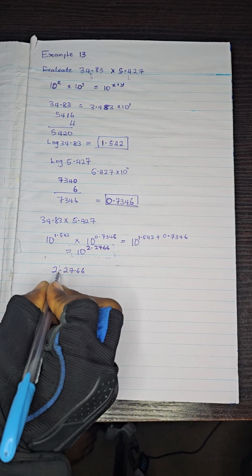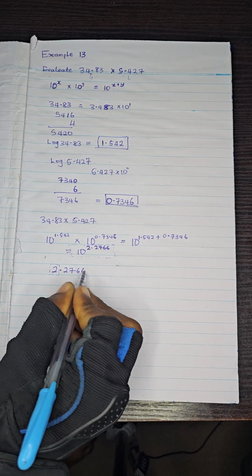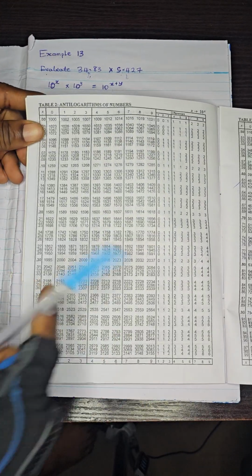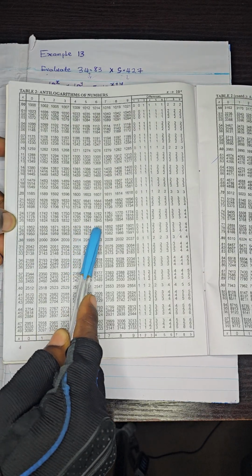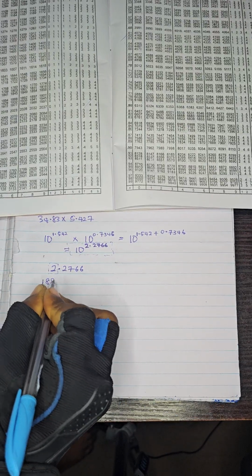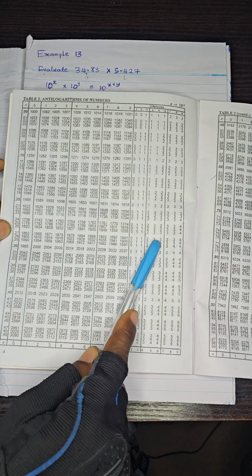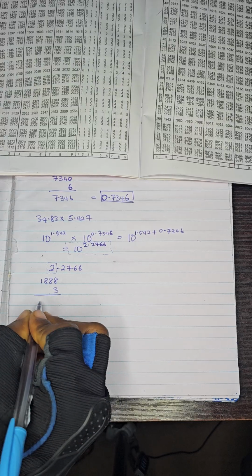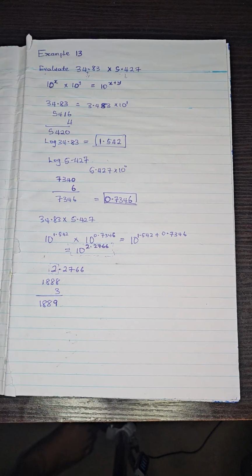Remember, in our antilogarithm, you leave the characteristics and solve the dot. That's the mantissa. So you look for .27. This is my antilogarithm table. This is my .27 under 6. I'll go to under 6, which is 1888. So I'll write it out. 1888, difference of 6. .27 under 6, difference of 6 is 3. So I'll add 3 to it to give me 1889. So this is what I get.